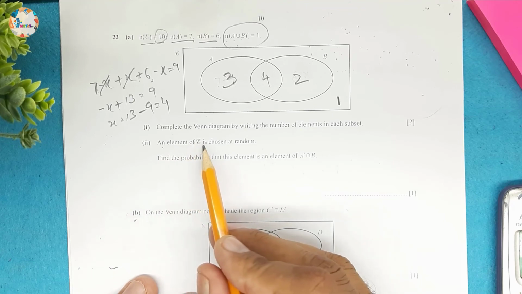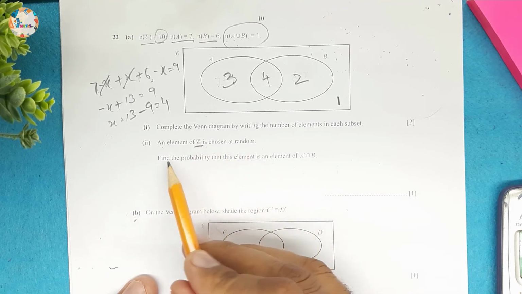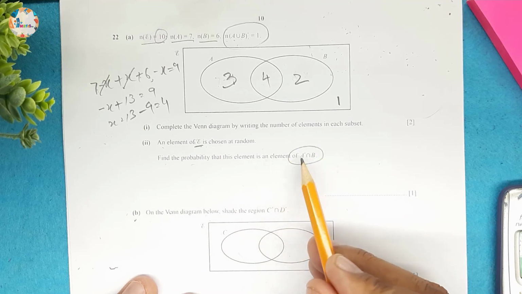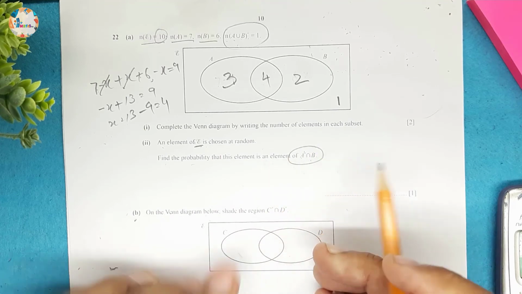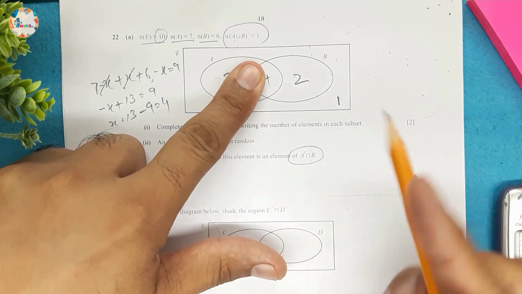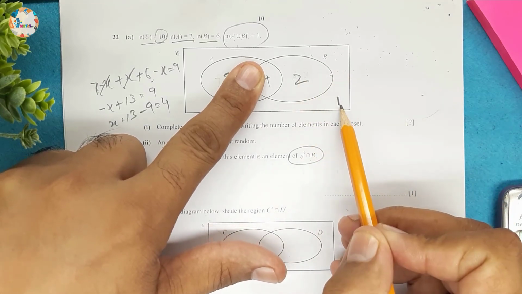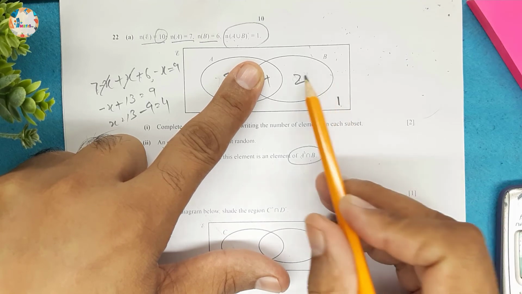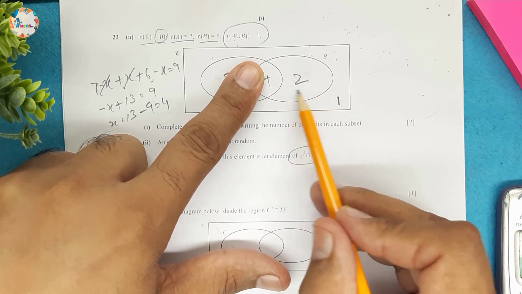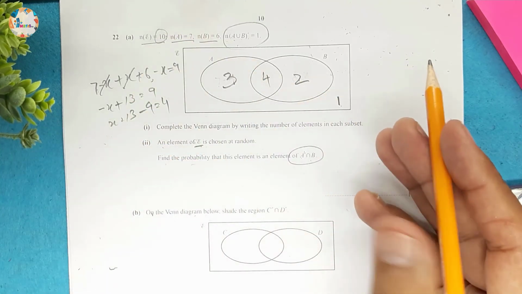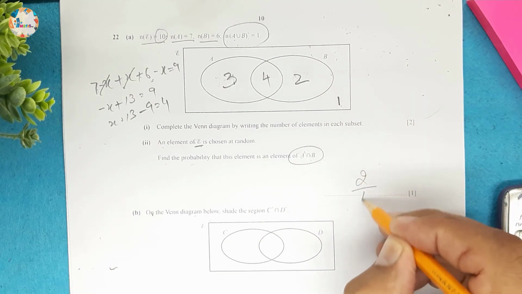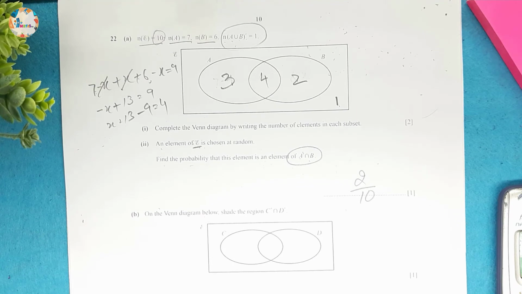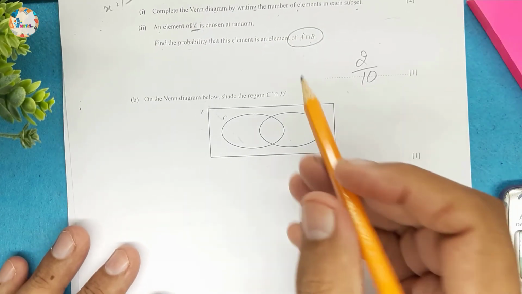An element of the universal set is chosen at random. Find the probability that this element is an element of A complement intersection B. A complement is not in A. Not in A is this and this area. So intersection B will be this 2. So 2 divided by this whole, which is 10. So it will be 2 by 10. Hopefully you got this.